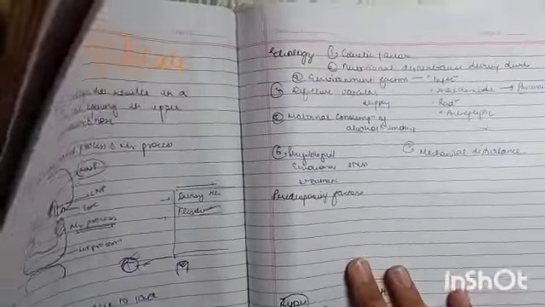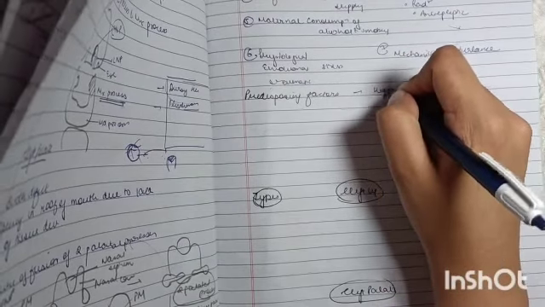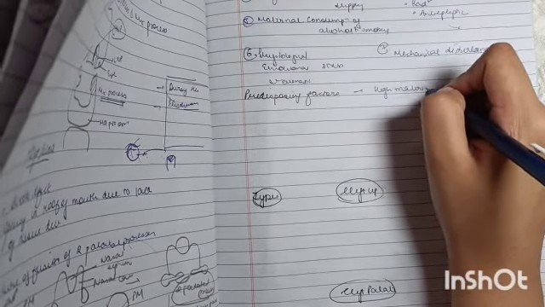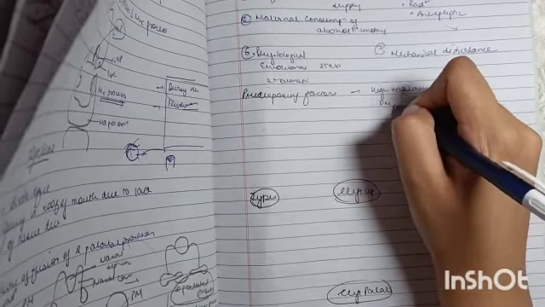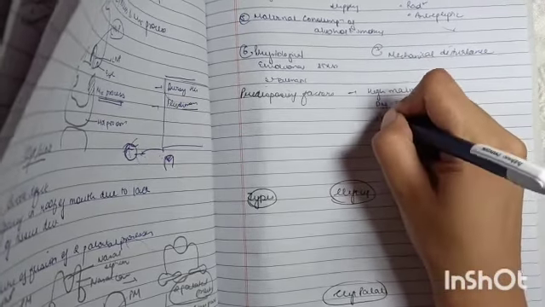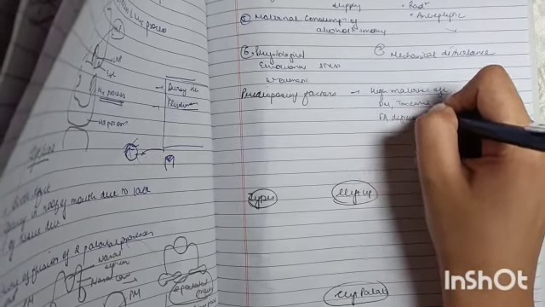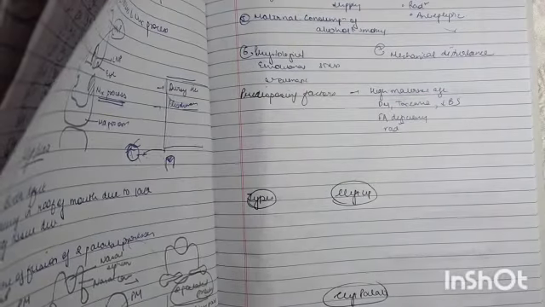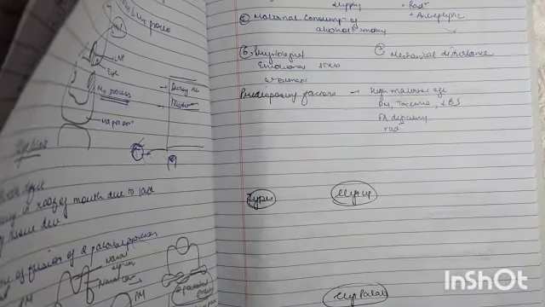Now coming on to the predisposing factors. In predisposing factors, if the mother is of high age, high maternal age, if there is diabetes mellitus, toxemia, there is a decreased blood supply, if there is fatty acid deficiency, also if there is radiation.